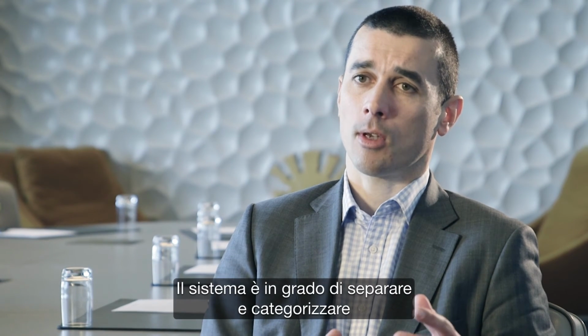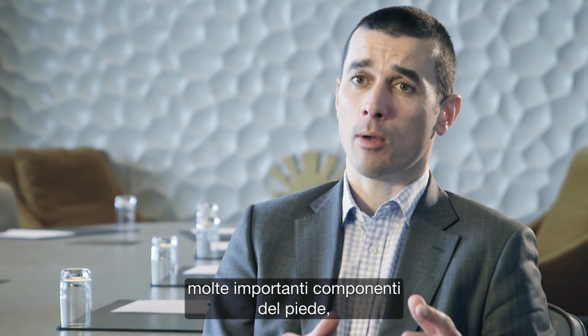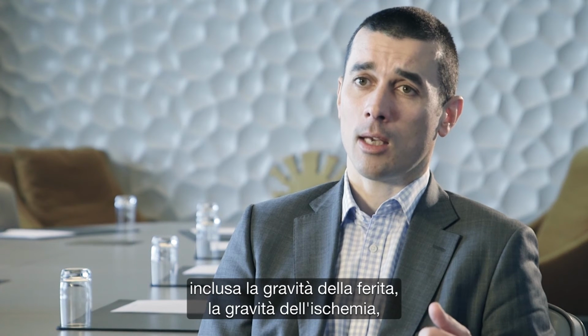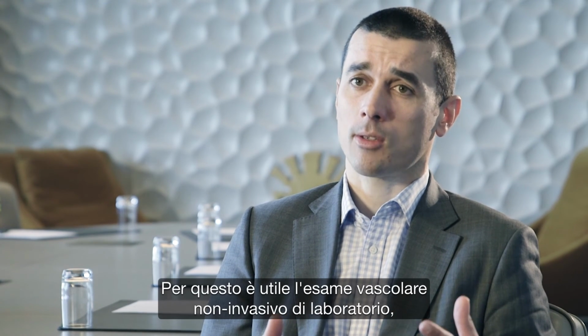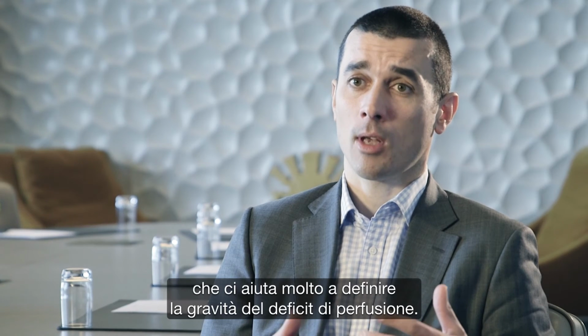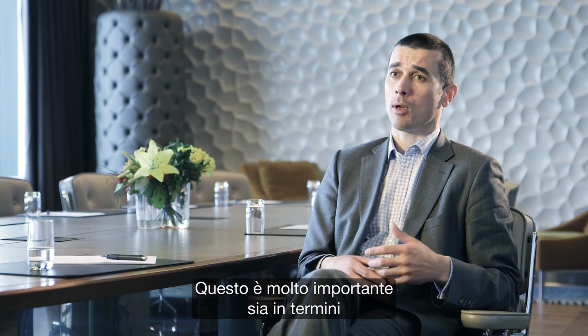And what it does is separate and categorize a number of important components of the foot, including the severity of the wound, the severity of ischemia, and the severity of foot infection. And that's why the non-invasive vascular lab test is so helpful, because that really helps categorize the severity of perfusion deficit. And this is very important in terms of both clinical management and prognostication.